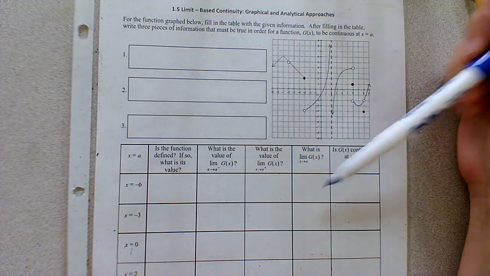So in this section, we're going to take a look at how we can use limit statements to help us define or analyze continuity for a graph. And we're going to take a look at this very drastic piecewise function here with many different things going on, like holes, jumps, and asymptotes. And we're going to fill out the table below.